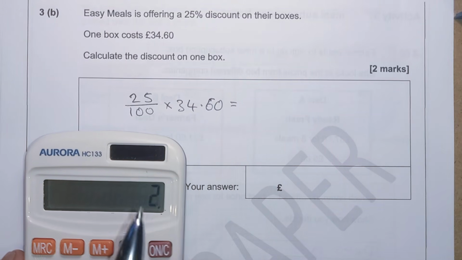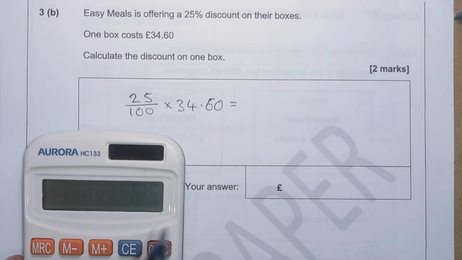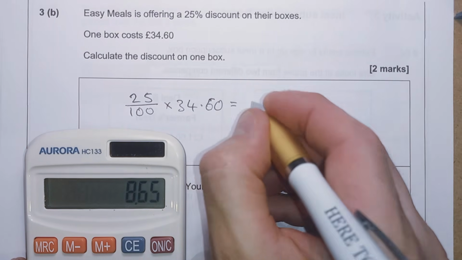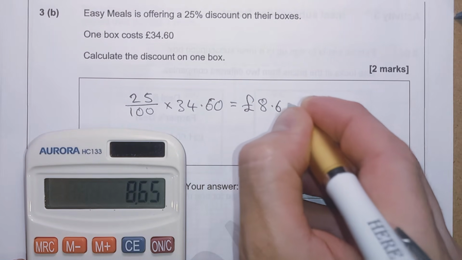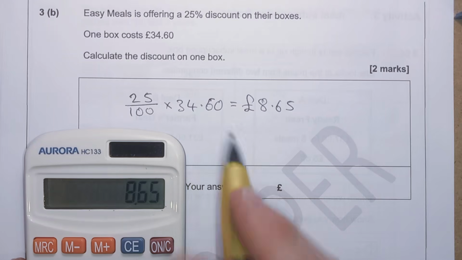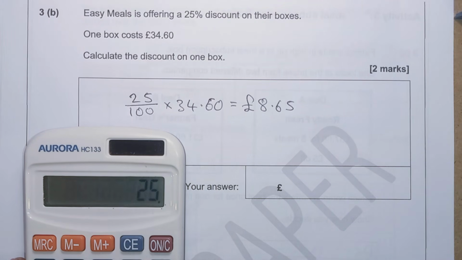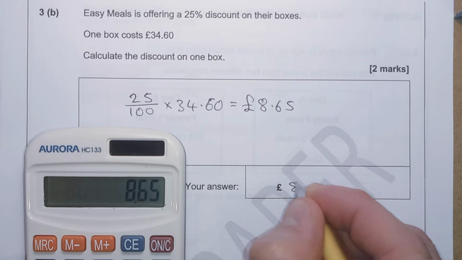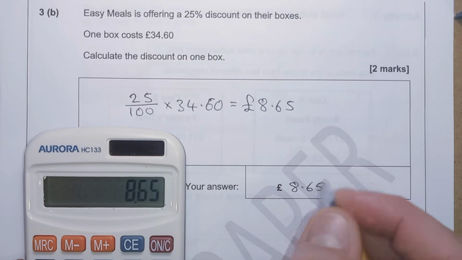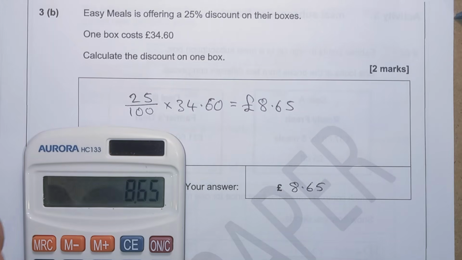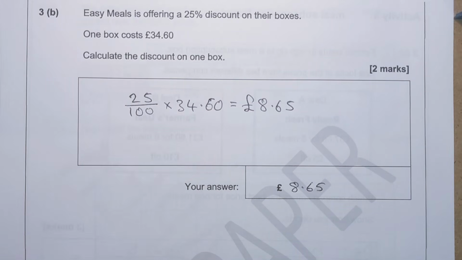Let's work it this way. So 25 divided by 100 times £34.60 gives us £8.65. If you wanted to do it the percent way, you would say £34.60 times 25% gives the same answer. I don't know, never got comfortable doing it that way. I just prefer to turn it into a decimal first. But either way is fine.